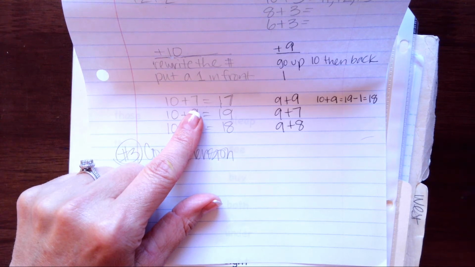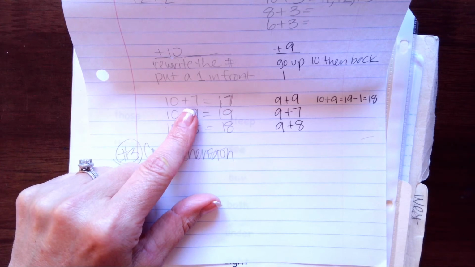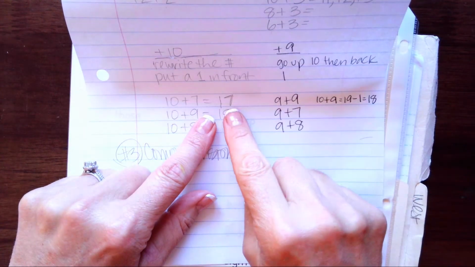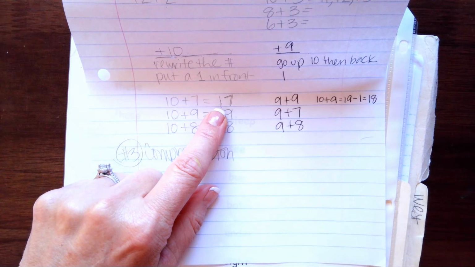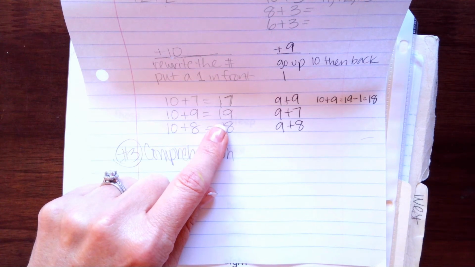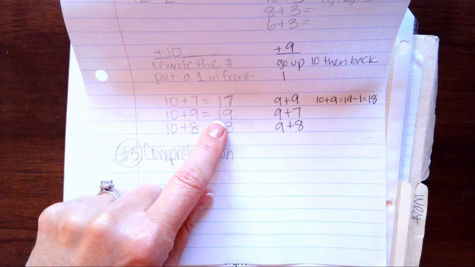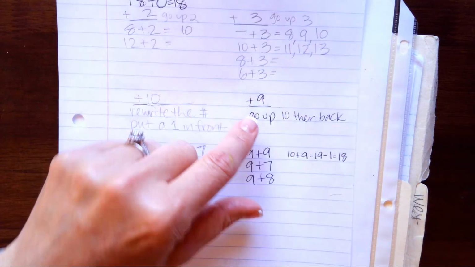Okay, so now we're going to do 10 plus 7. We're going to rewrite the 7 right here. We're going to put a 1 right here. And then we are going to make it into a 17. This one, we have our 9, so we rewrite our 9. We put a 1 in front of it. It's 19. Our new strategy is plus 9.